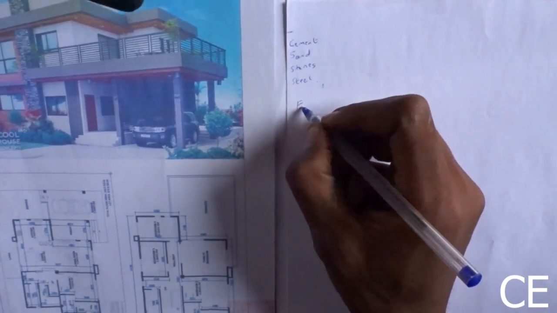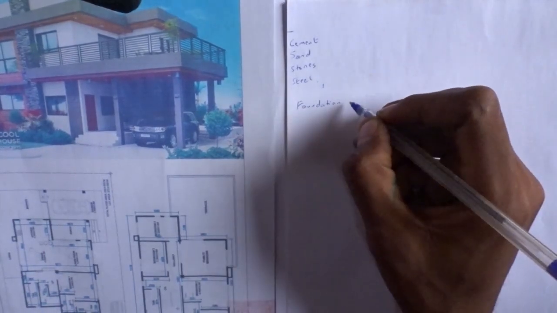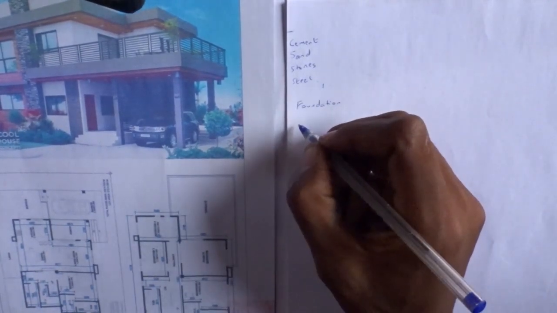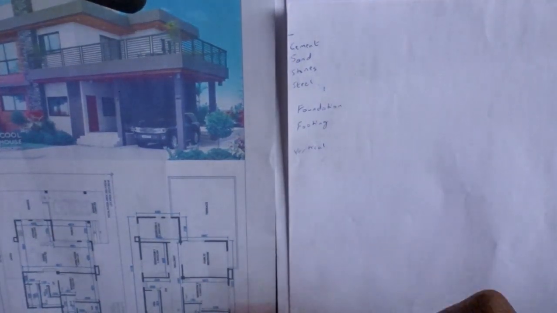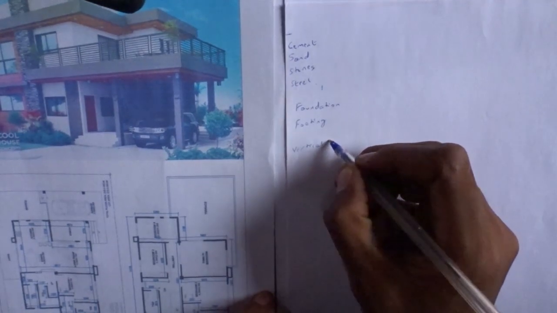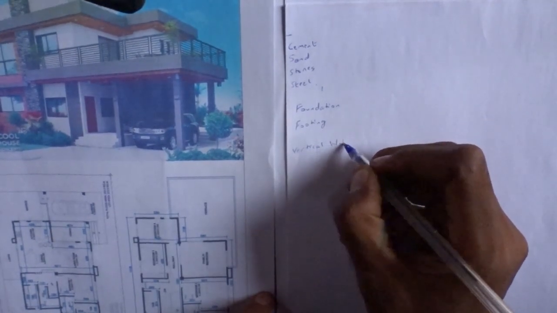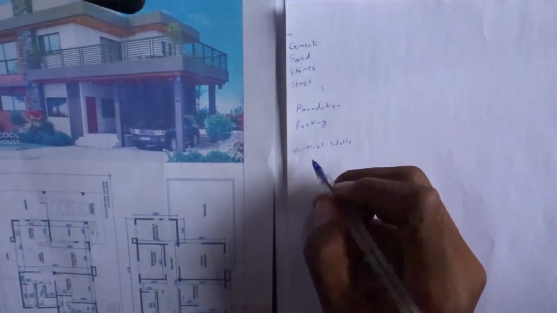So we'll start with our foundation footings. With the foundation footing, we would have our vertical walls length to be calculated.